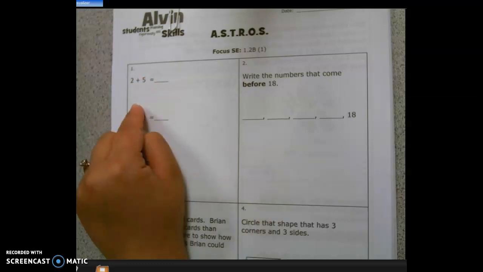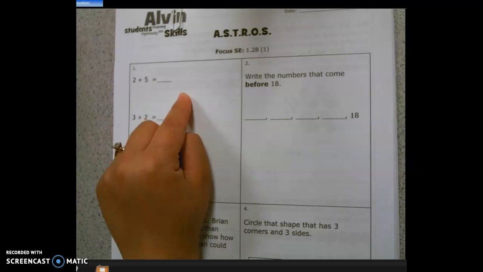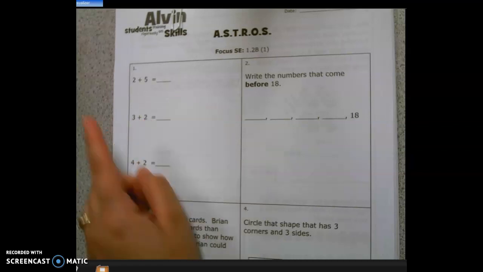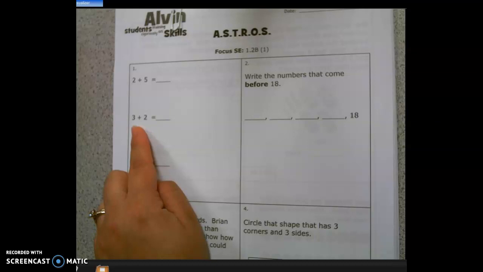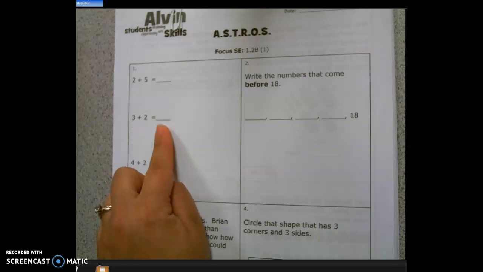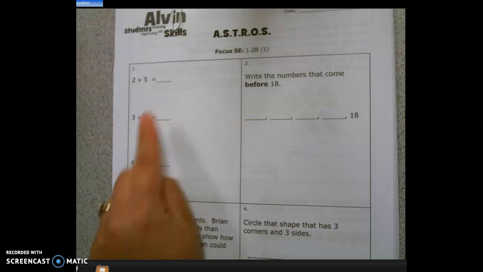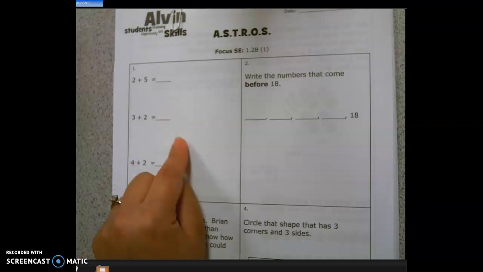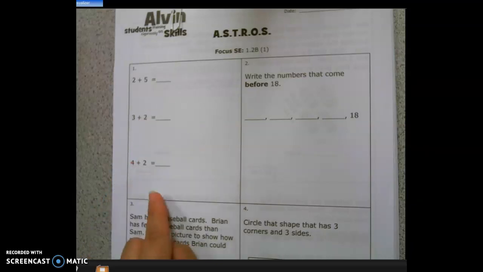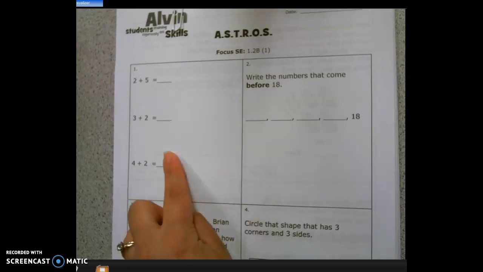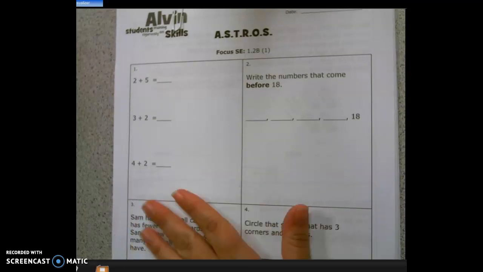Could you draw 2 circles and 5 more circles? Yes, that's okay. What's our next one? 3 plus 2. What is 3 plus 2, boys and girls? 5. Could you draw 3 squares and 2 squares? Yes. What is our next one? 4 and 2. 6. So you're going to write 6 and you're going to draw a picture.